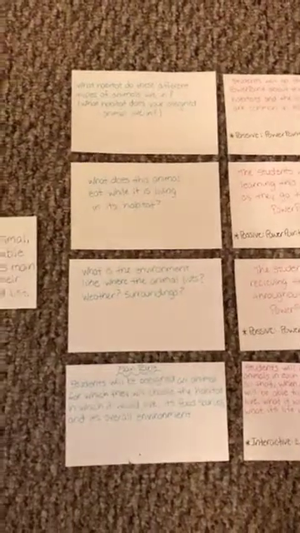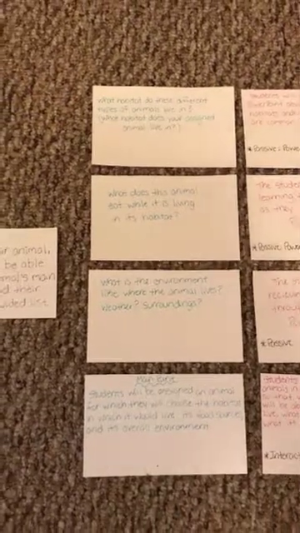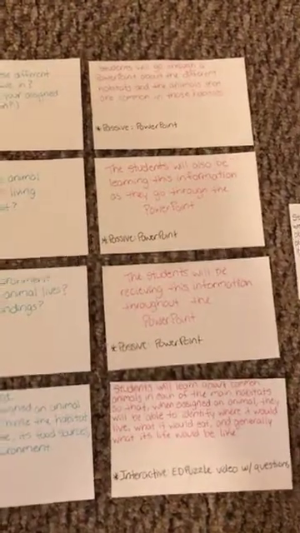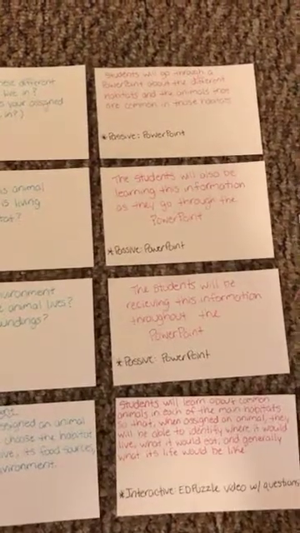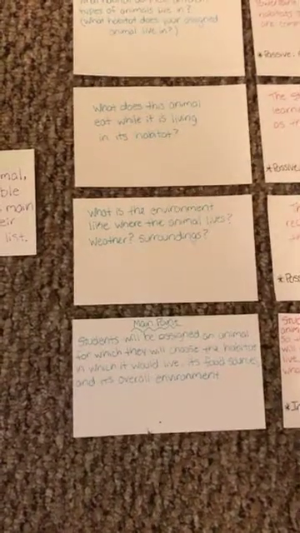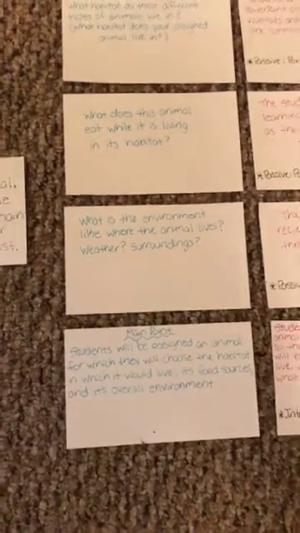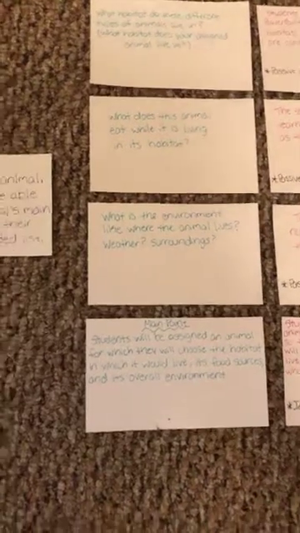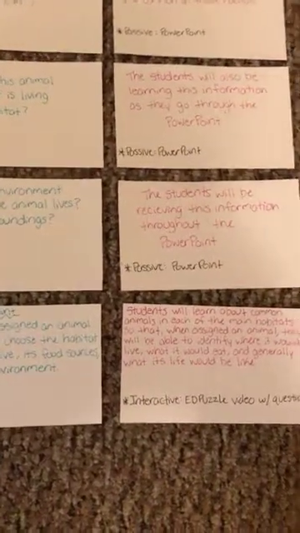And then next, they're going to be learning about what the animal eats while it's living in that habitat. That will also be given through the PowerPoint presentation as they go through and just learn the basic information about the animal and their food source. Next is more about the environment of where that animal lives, so the environment and like the weather and the surroundings in that habitat. They will also be learning about this through their PowerPoint.